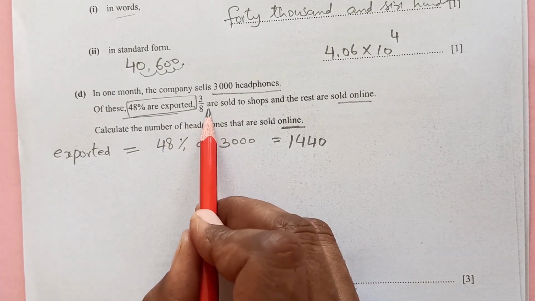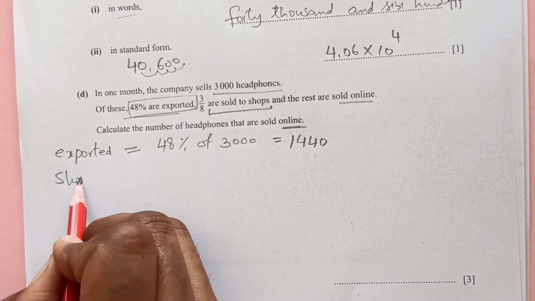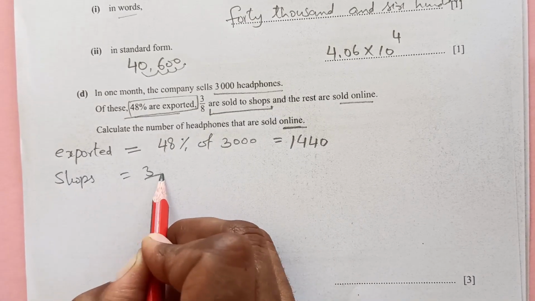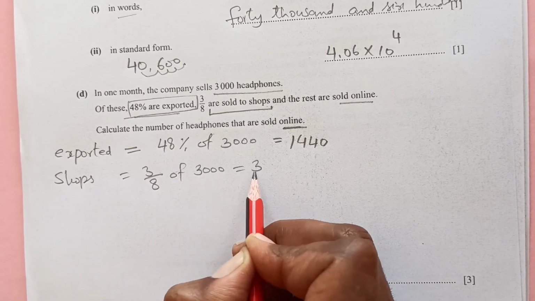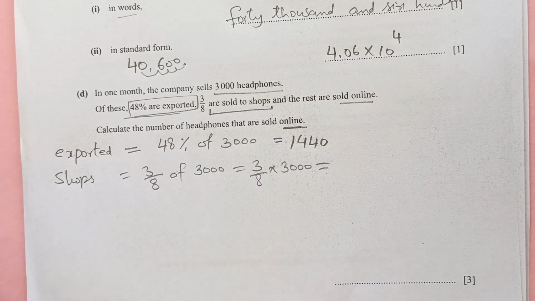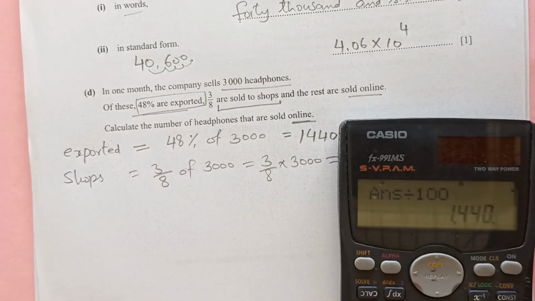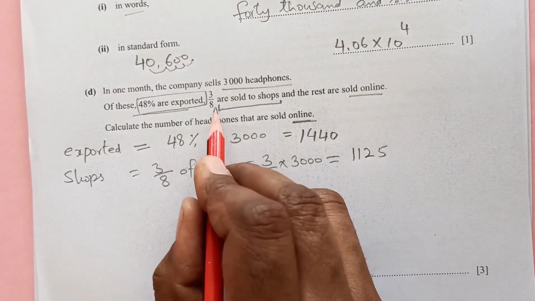Now 3 by 8 are sold to shops. So shops sold 3 by 8 of 3000, that means 3 over 8 times 3000. Let's see how much this is: 3000 times 3 divided by 8 is 1125. So we are done with this.